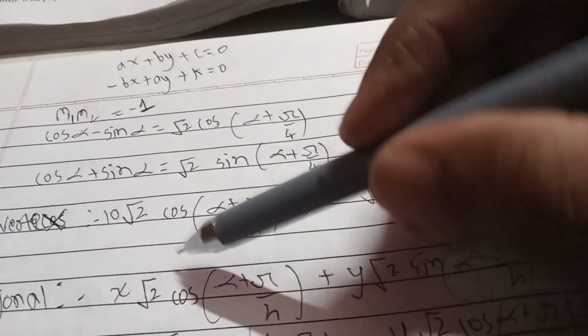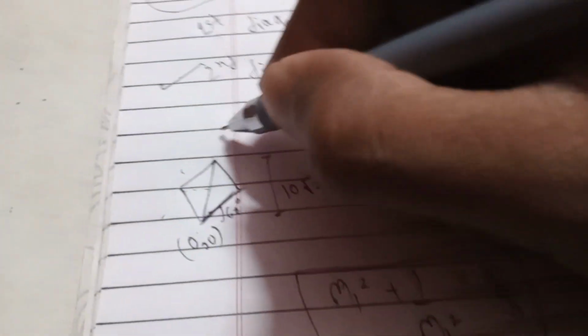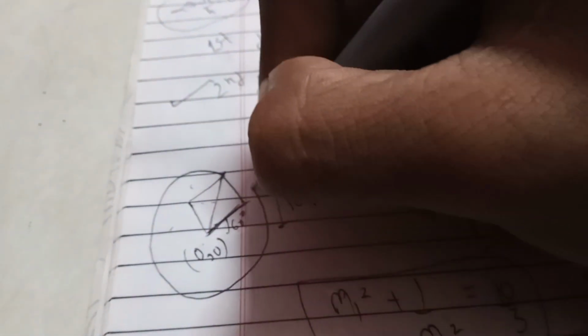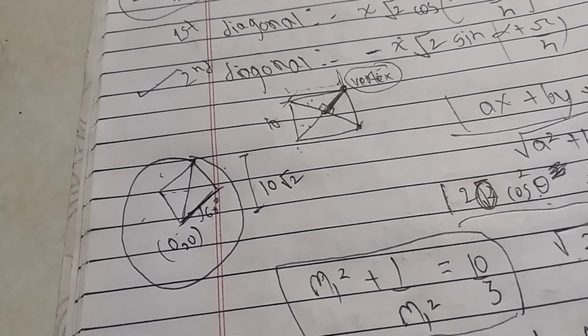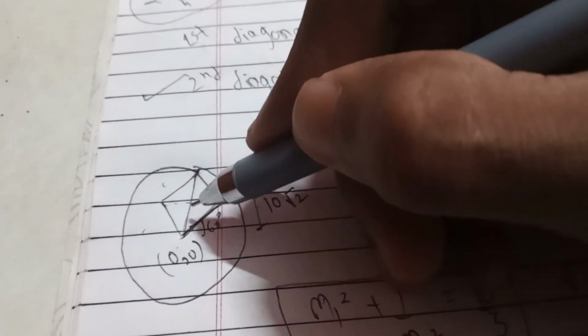So basically you know that this diagonal must be 0, 0 because this whole length is 10 root 2 and it satisfies a circle. So our circle will be of this type, radius 10 root 2, and coordinates of this are 10 root 2 cos alpha plus pi by 4 as given.